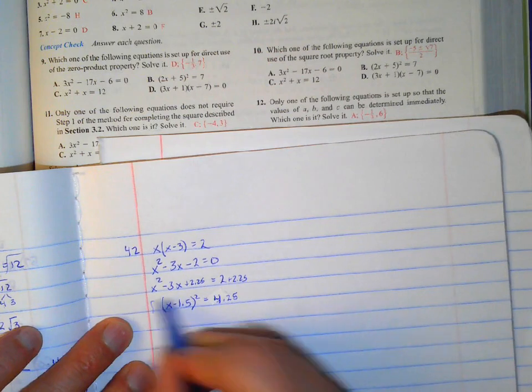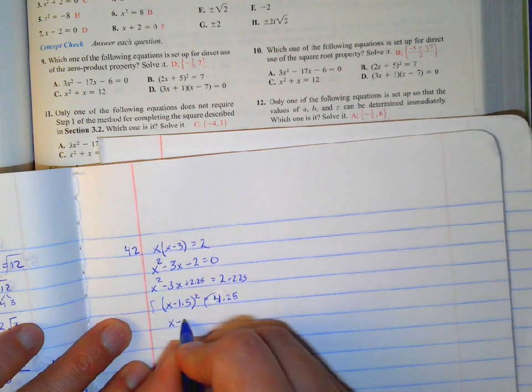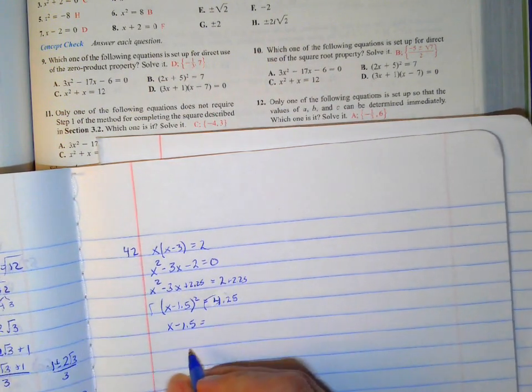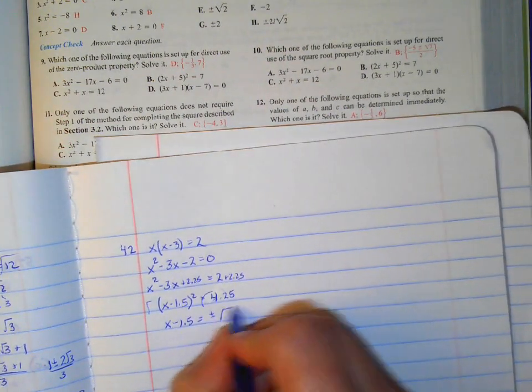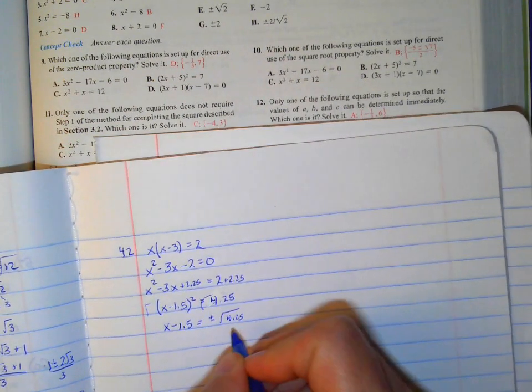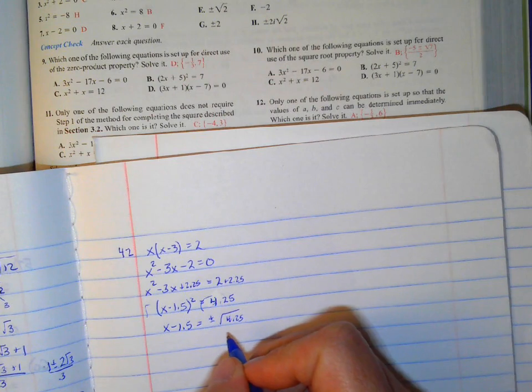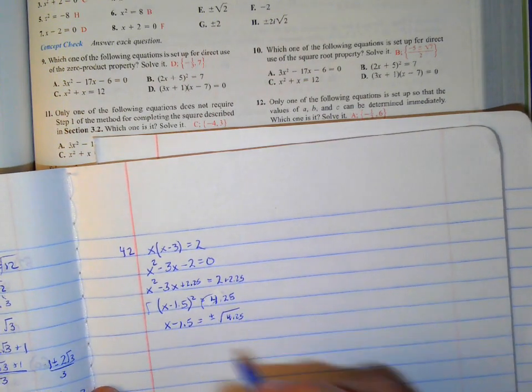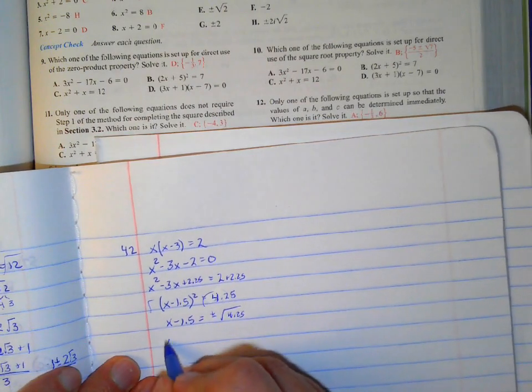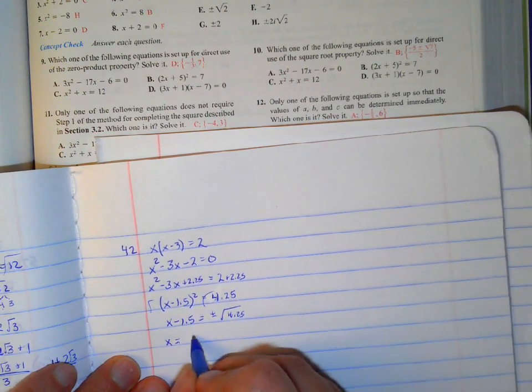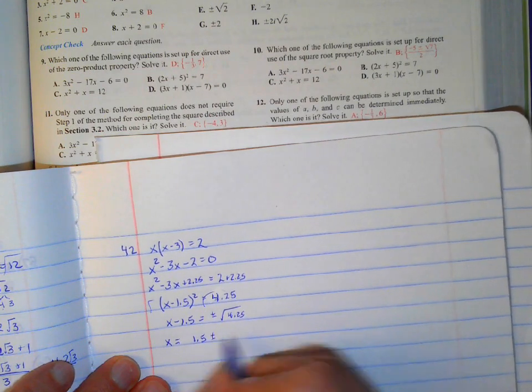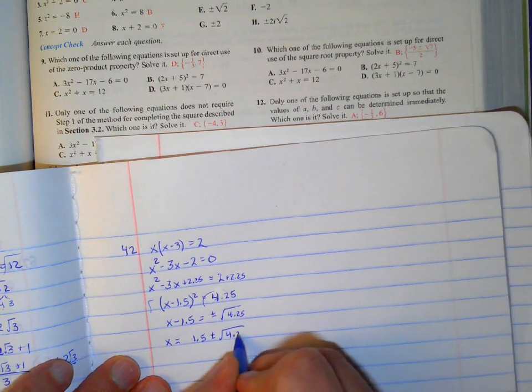Okay, next I square root both sides. X minus 1.5 equals plus or minus the square root of 4.25. Which, I don't know, is like 2.06 something or other. And x will equal 1.5 plus or minus the square root of 4.25.